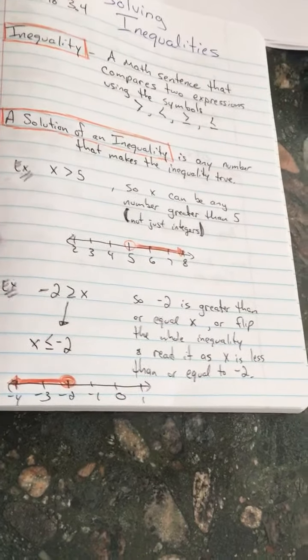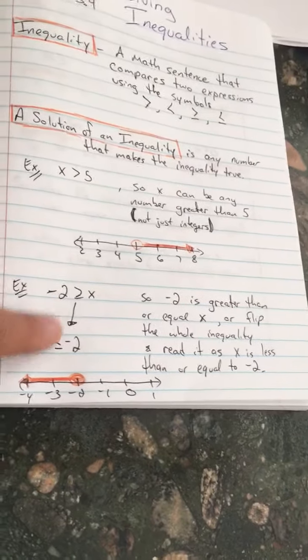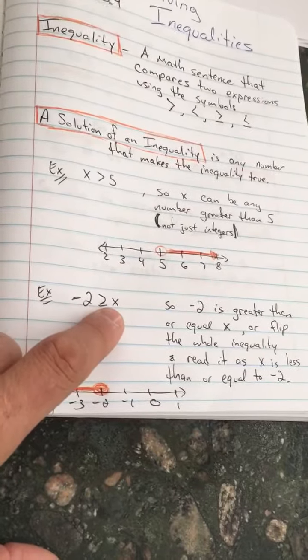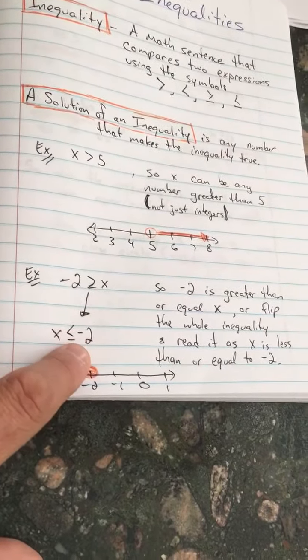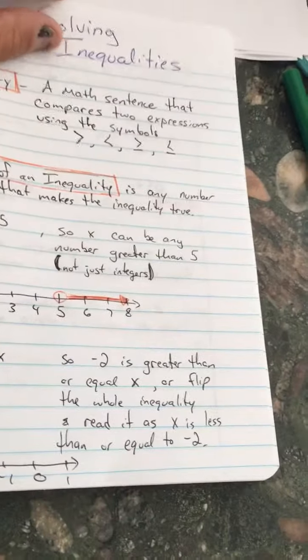So yes, if that gets you confused when you're trying to read this, we can flip them around. Just make sure you flip the inequality symbol. What I tell myself is it's closed towards x, so it's closed towards x. It's open towards -2, so it's open towards -2. That tells me that I did that properly. Okay? All right. Moving on.